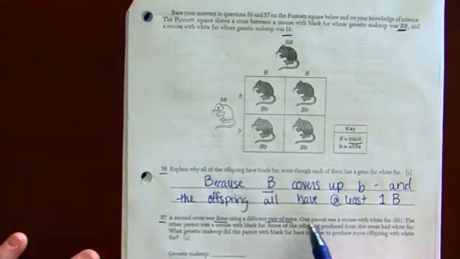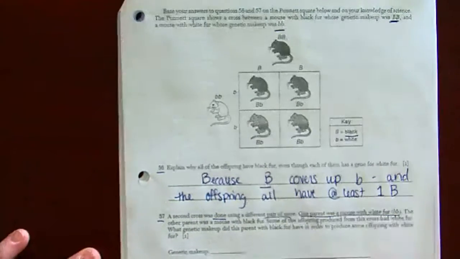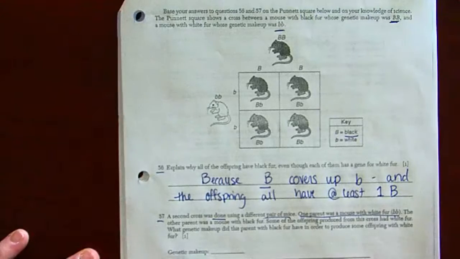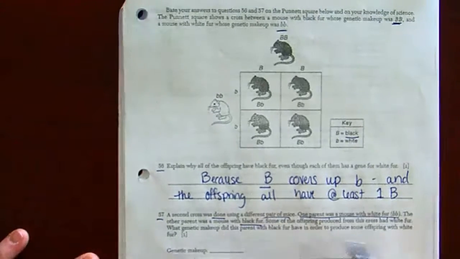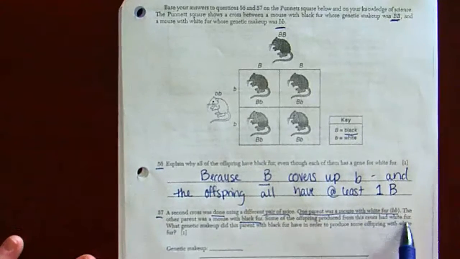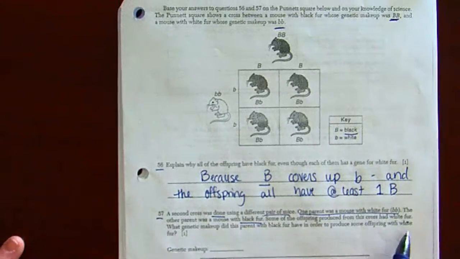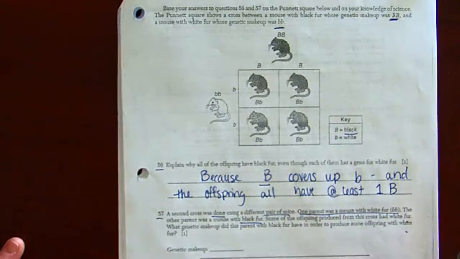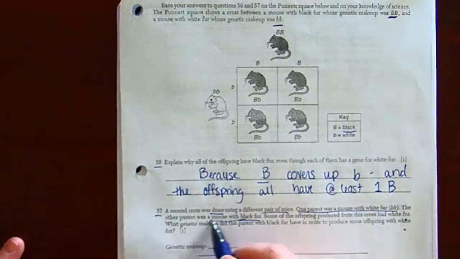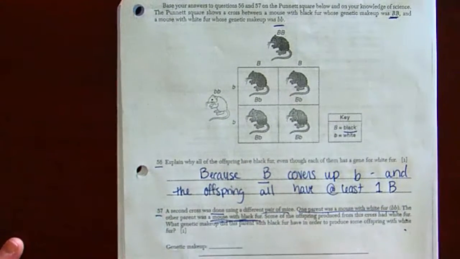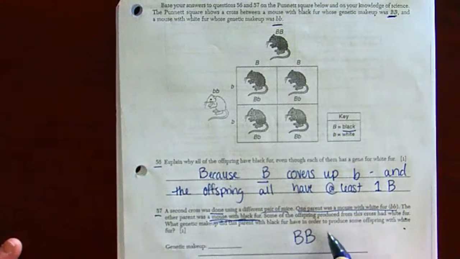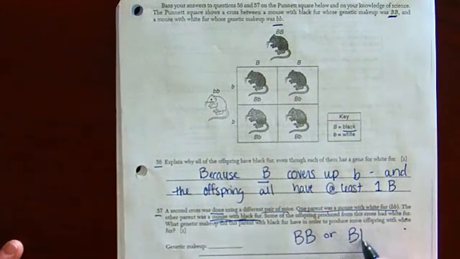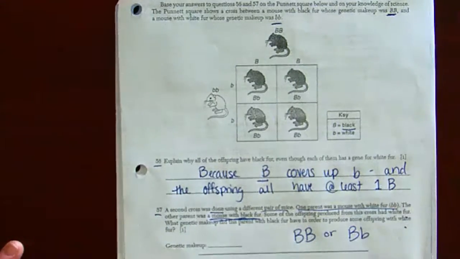A second cross was done using a pair of mice. One parent was a mouse with white fur, little b, little b. The other parent was a mouse with black fur. Some of the offspring produced from this cross had white fur. What genetic makeup did this parent with black fur have in order to produce an offspring with white fur? So there are two possible genotypes that a mouse with black fur can have. They can either be big B, big B, or they can be big B, little b, right?